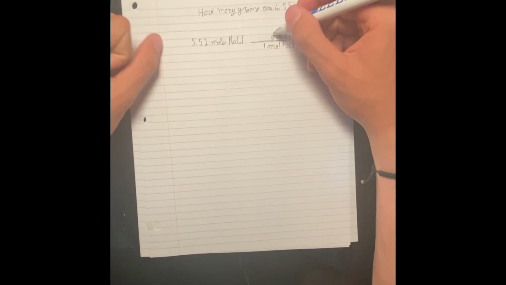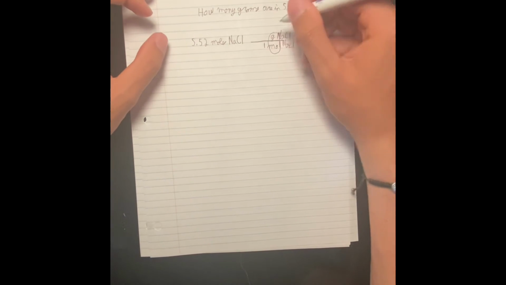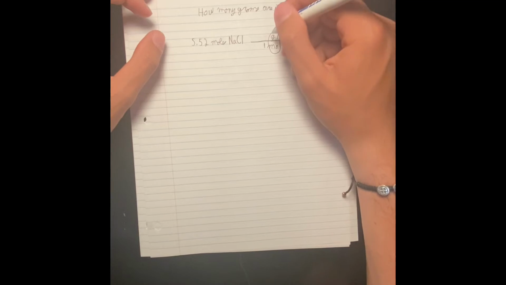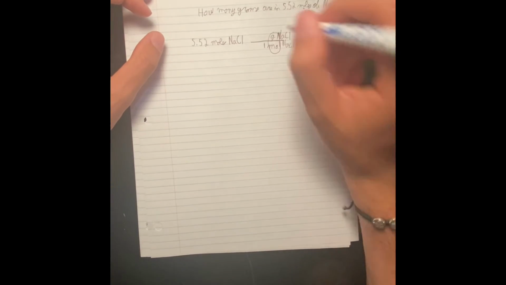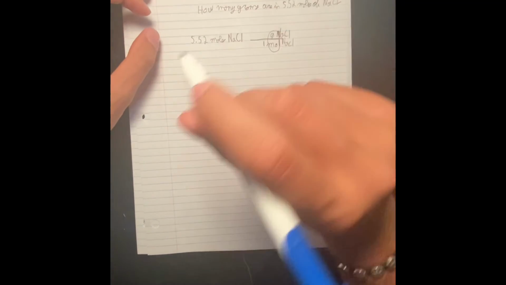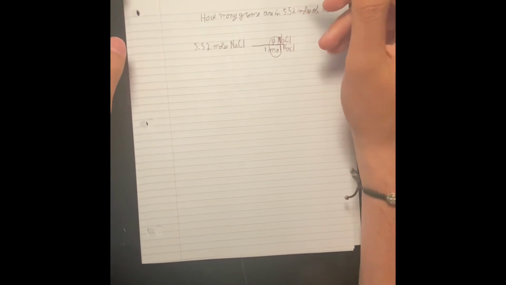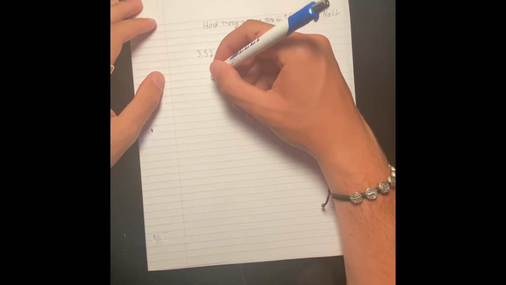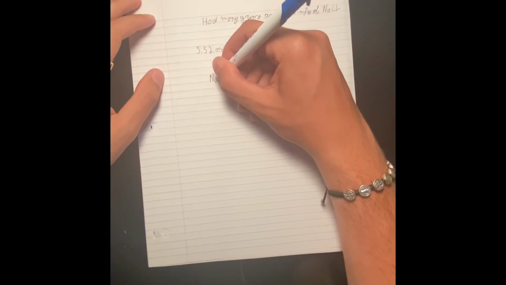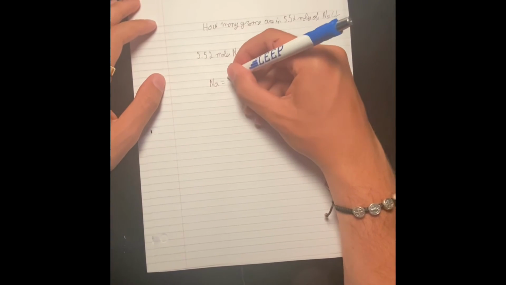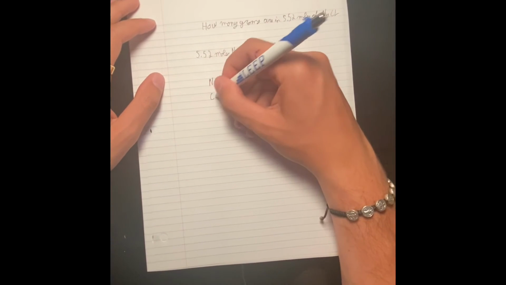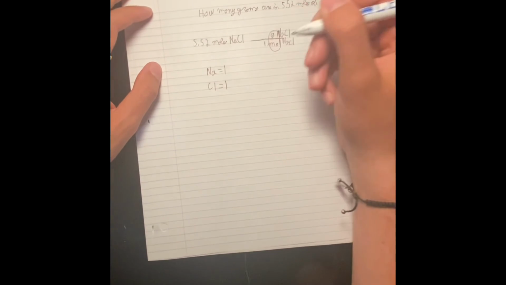And remember, the relationship between grams and moles is the molar mass. Never forget that. So let's break these two up. We have 1 unit of sodium and 1 unit of chlorine.